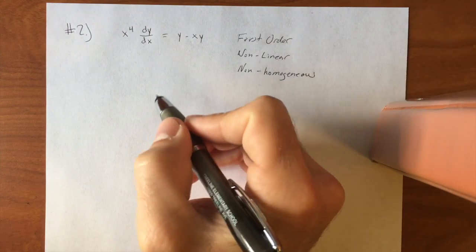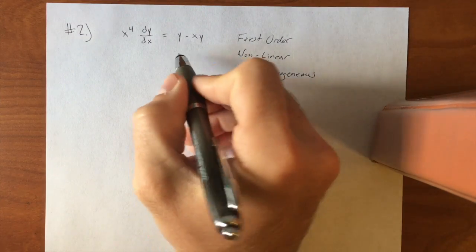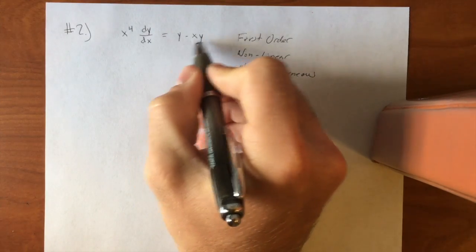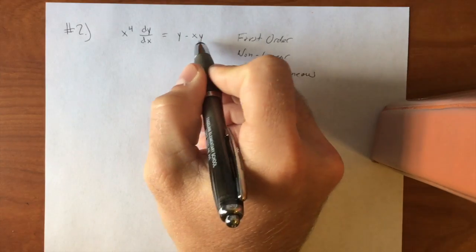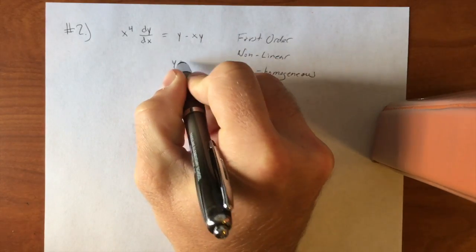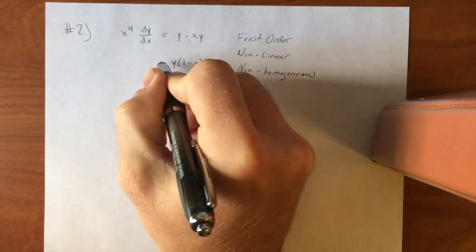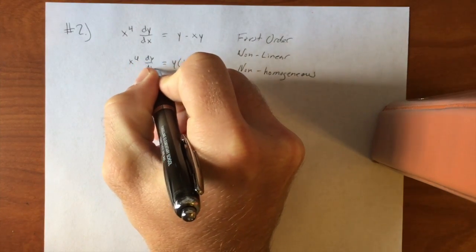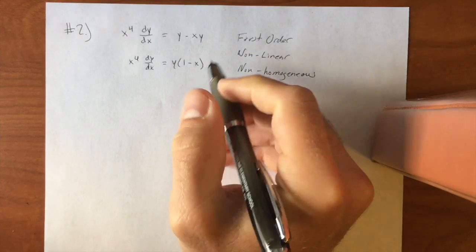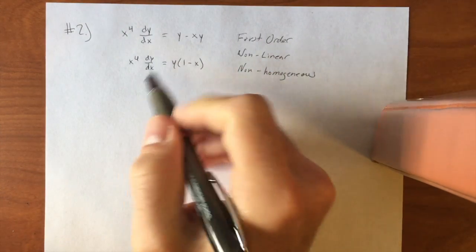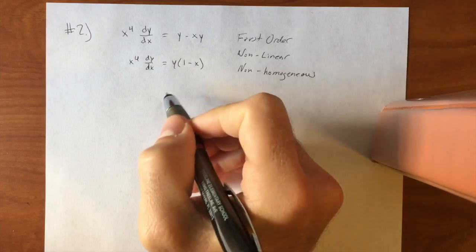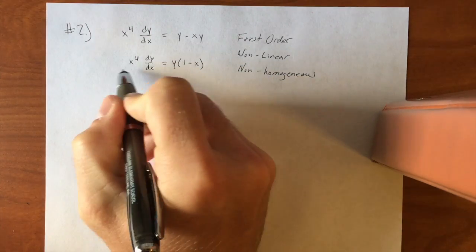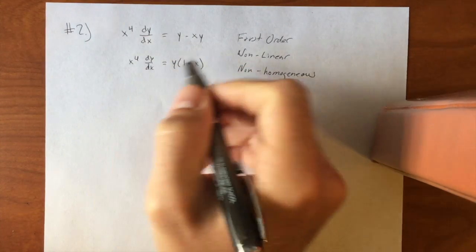So first thing I would do is to look at this side of the equation. We need to notice that there's a y in both terms, so why don't we factor out a y. And we want to get all of our y's on one side and all of our x's on the other side, so let's divide by y over here and divide by x to the fourth on this side.